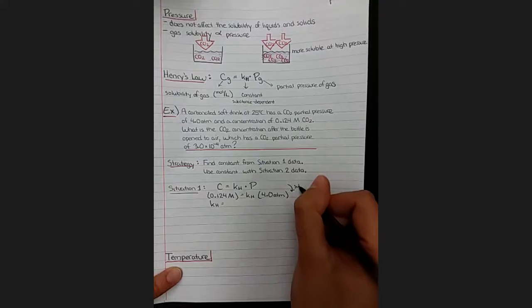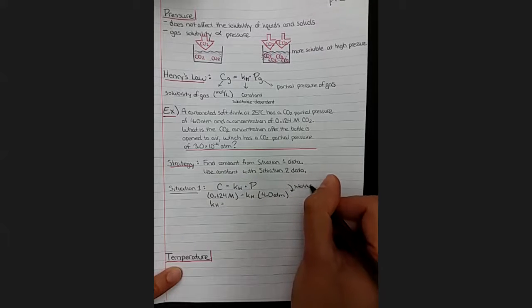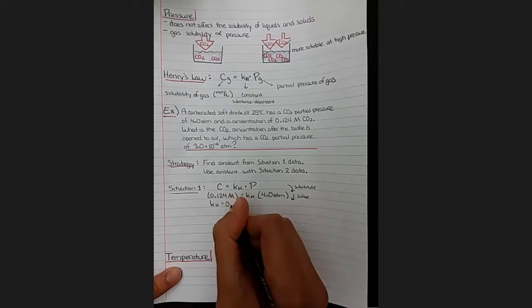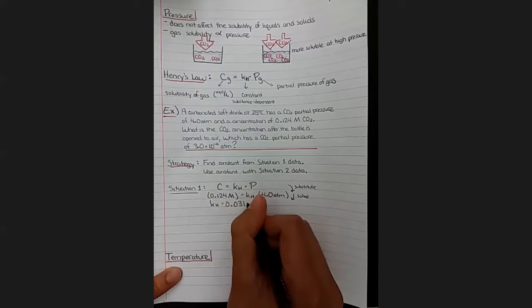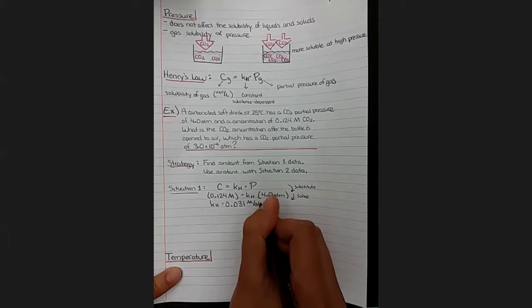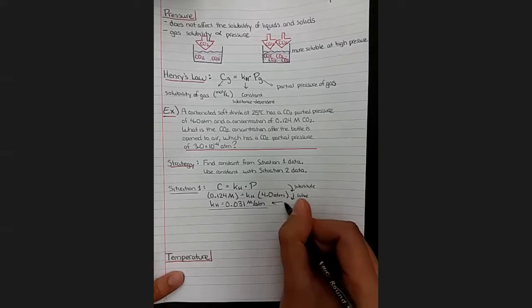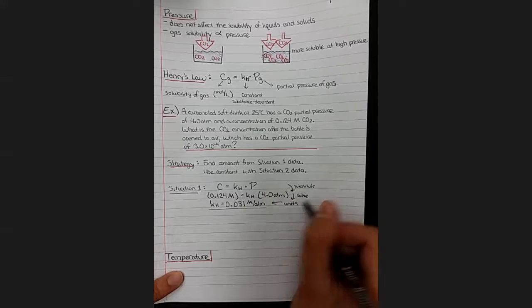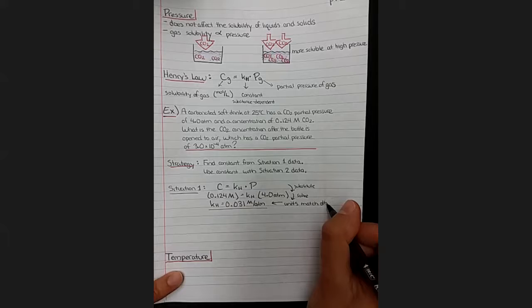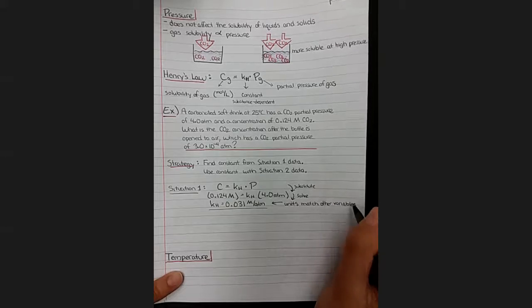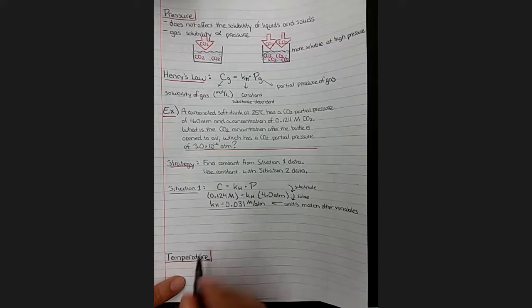So substitute. Now we'll solve. And we should find a value of 0.031 molar per atmosphere. Okay, so that's our constant. And the units can be whatever you can dream of in this case. The units match whatever the other variables were. Just know that whatever units of pressure and concentration you used at the beginning, you will need to use in the second situation.